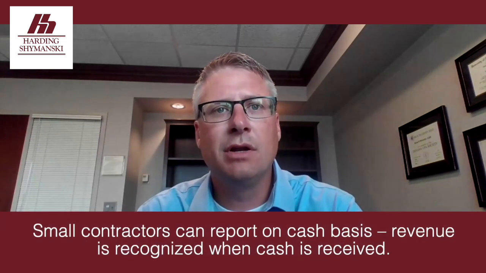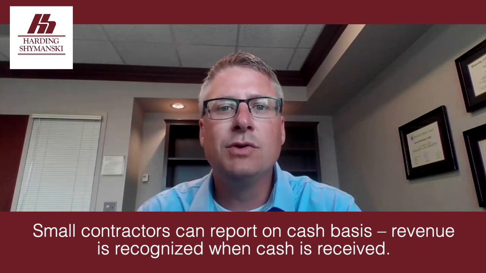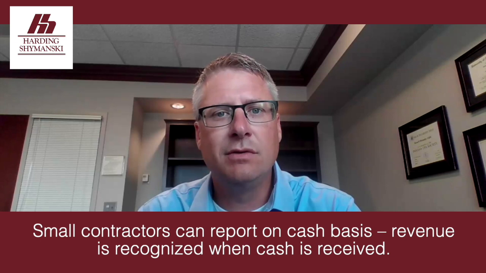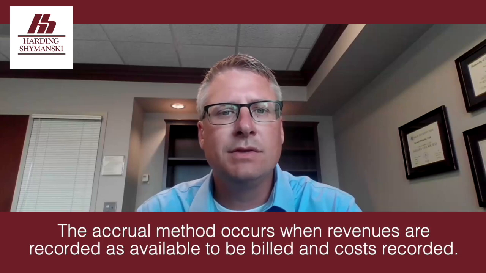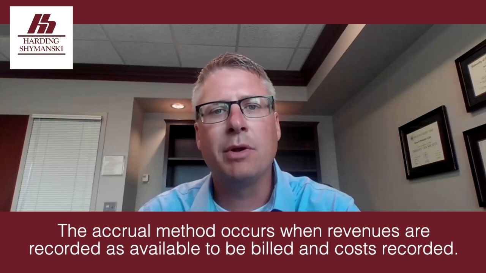Small contractors can also be on the cash basis of accounting method. Revenue is recognized when cash is received, and expenses are deductible when the cash is paid for those expenses. The other method that small contractors can use is the accrual basis accounting method. This occurs when revenues are recorded as available to be billed and costs are recorded based upon when economic performance occurs.